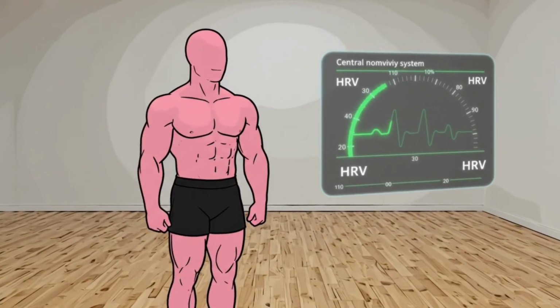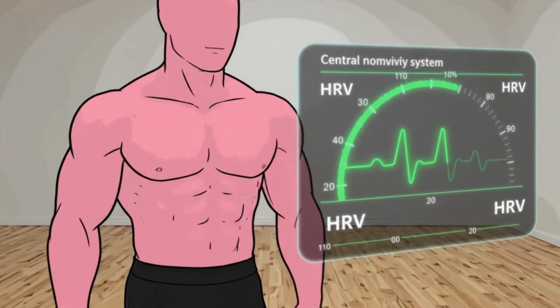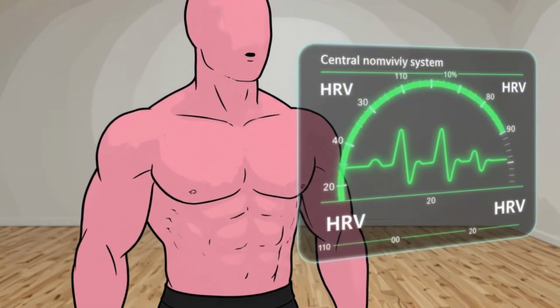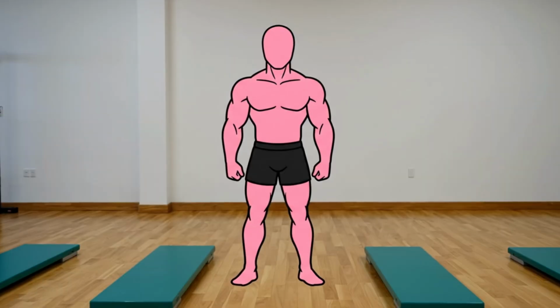Your body does not rebuild muscle during the workout. It rebuilds when spinal torque reaches zero and biological adaptation begins.